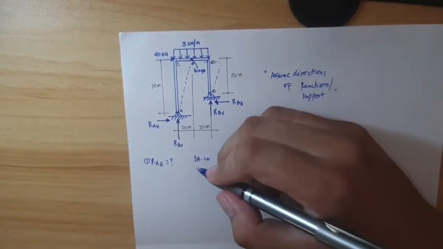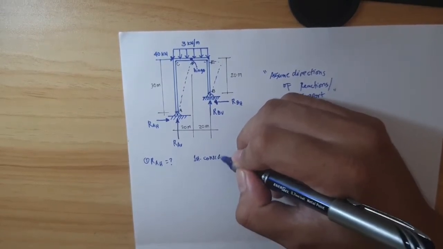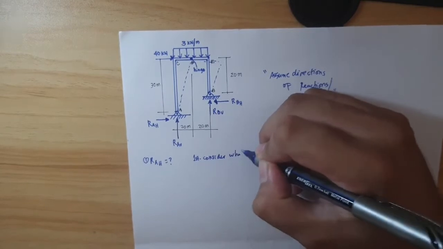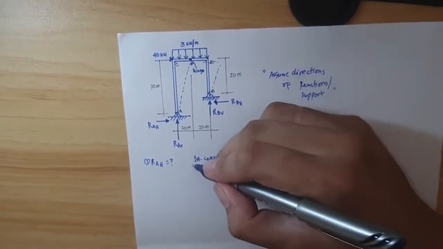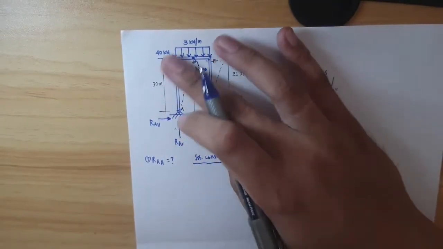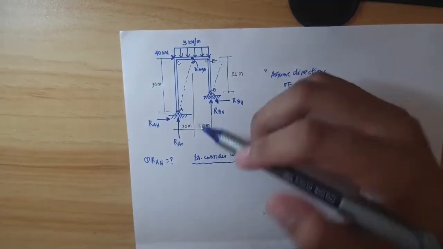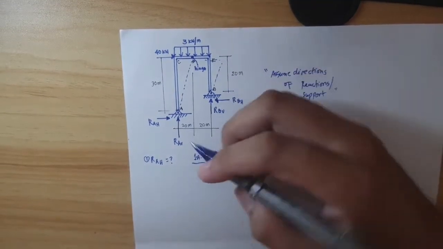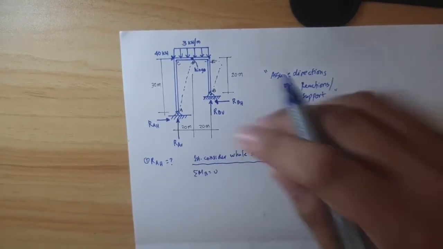Okay. So for the first equation, let us consider the whole structure. Summation of moments at B equal to 0.